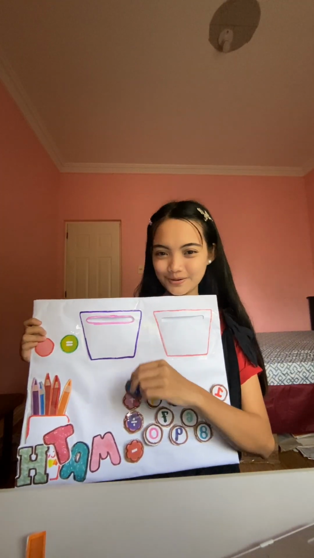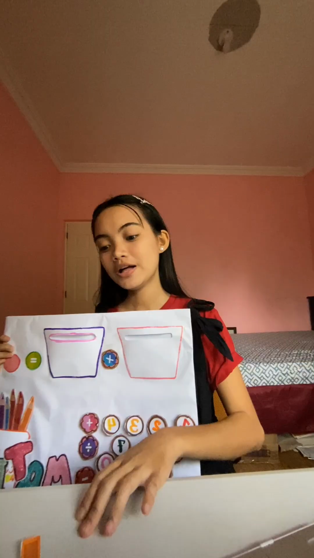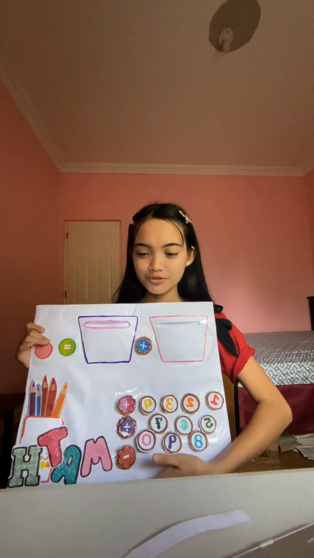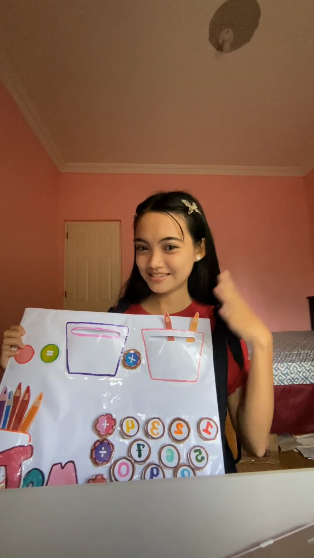Okay, so now we will be doing the multiplication. So this sign, the X sign. Okay, so let's try to solve one problem first. Okay, here. Example. You have 2 pencils in a set and you bought 3 sets. How many pencils do you have in total? Okay, so you have 2 pencils in a set and you bought 3 sets.